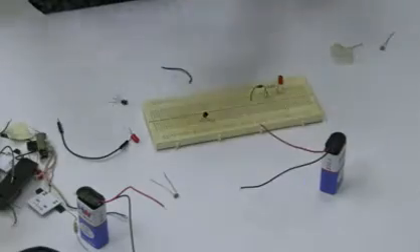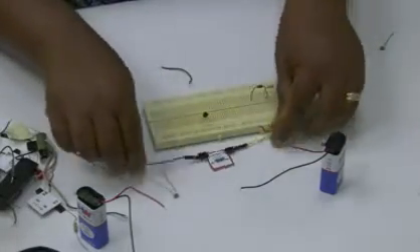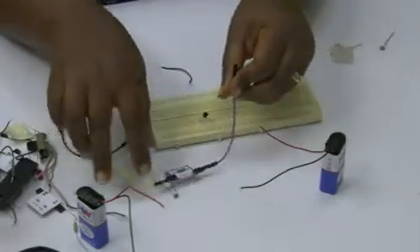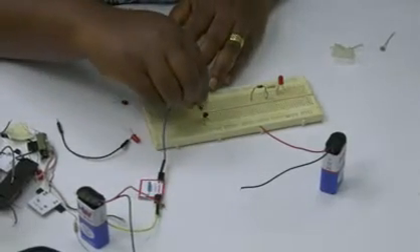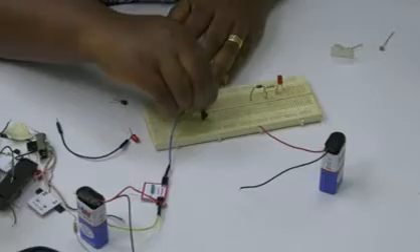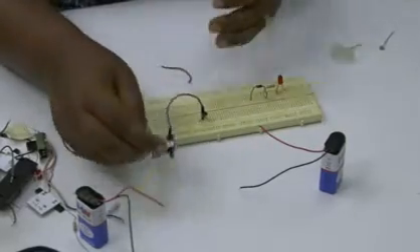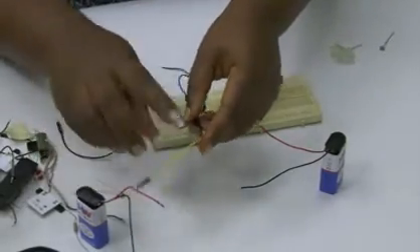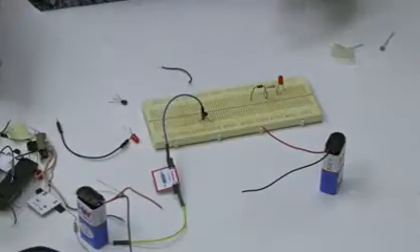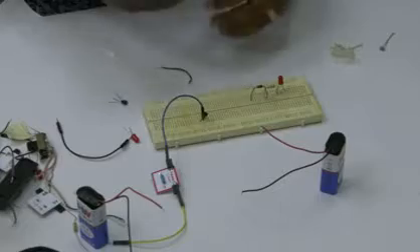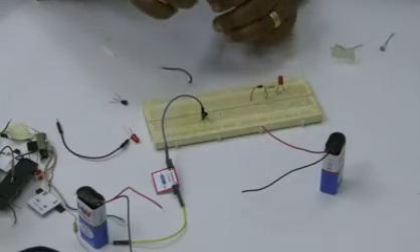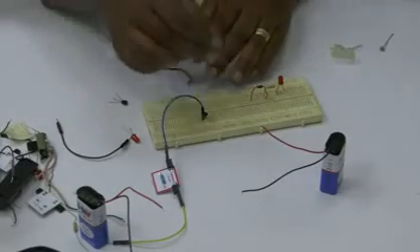So for our amplifier circuit, the base of the transistor goes to a 100 ohm resistor. And then we will connect the LDR and another resistor in series.